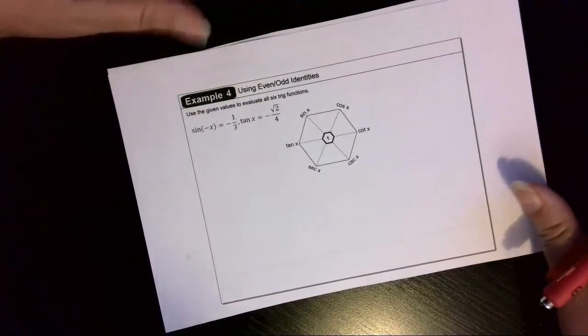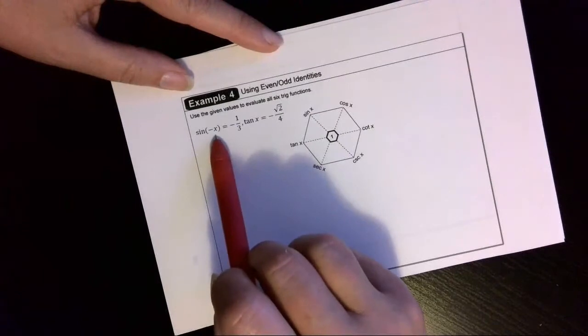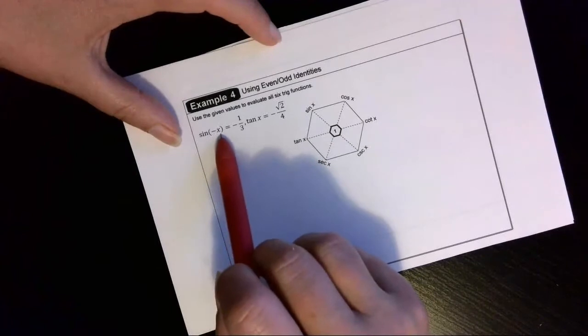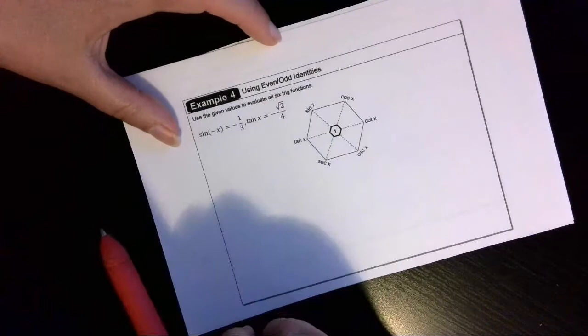Okay, example 4 is telling us that the sine of negative x is equal to negative 1/3. And anytime you see a negative angle, that should trigger you to think of even odd identities.